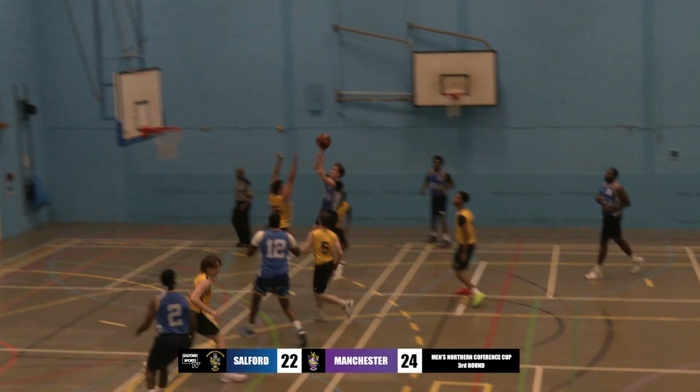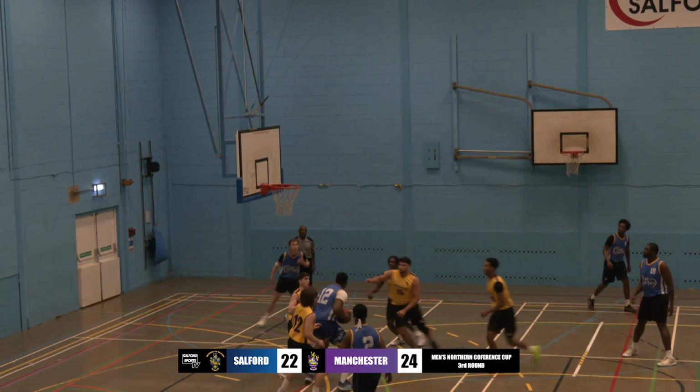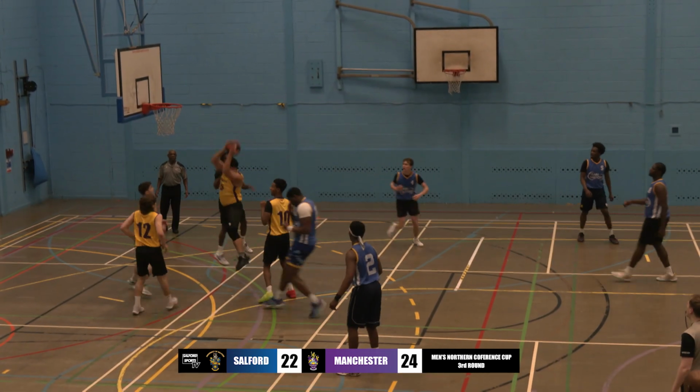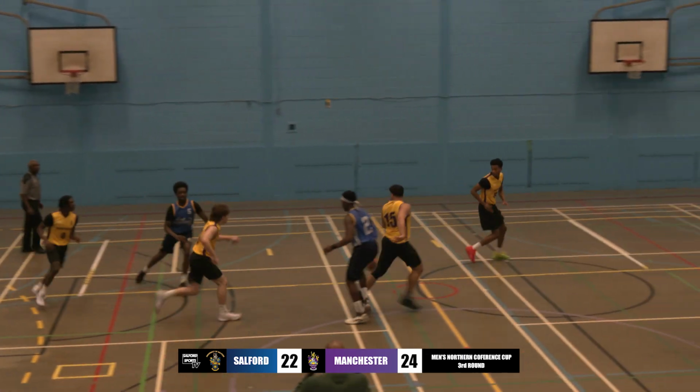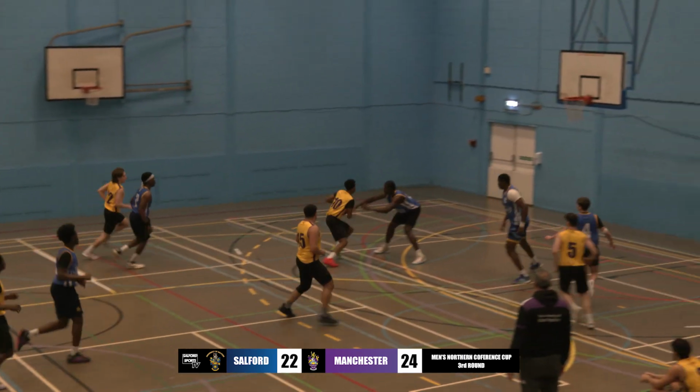Now it's Conroy. Ethan Conroy driving in, floater, no good. Rebound grabbed by Adedire, put back shot, no good again. Bounces off the back iron. Might have been hits on the way up there. Referee didn't see anything though.